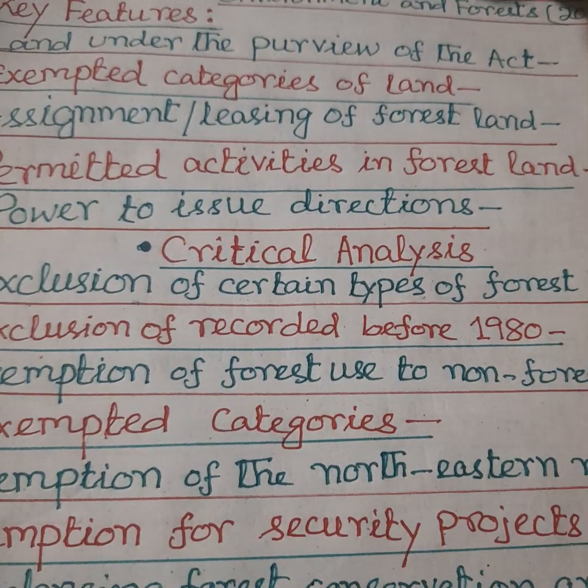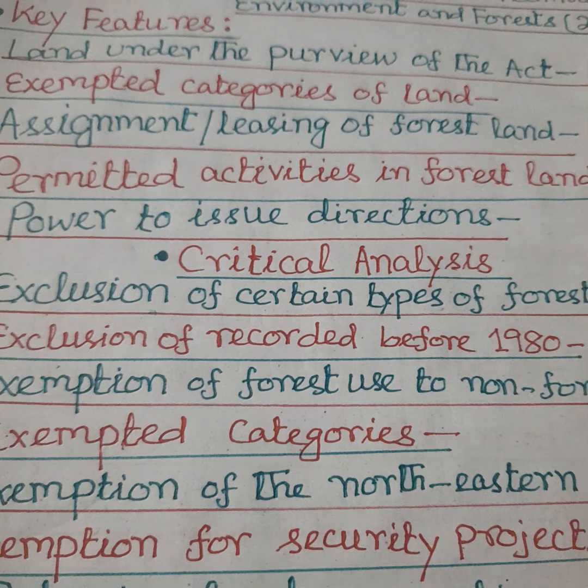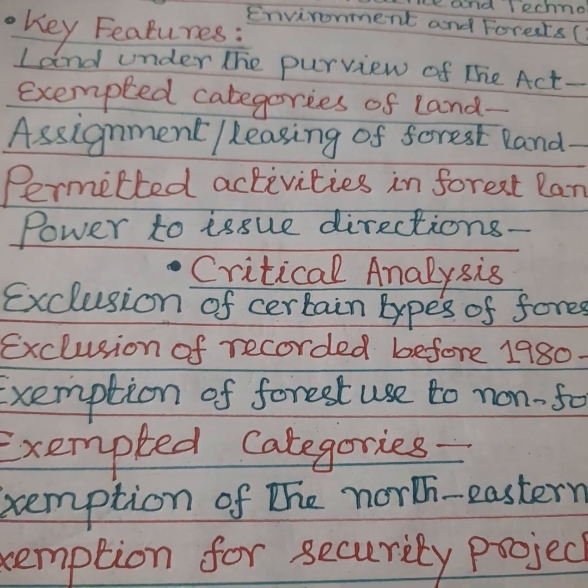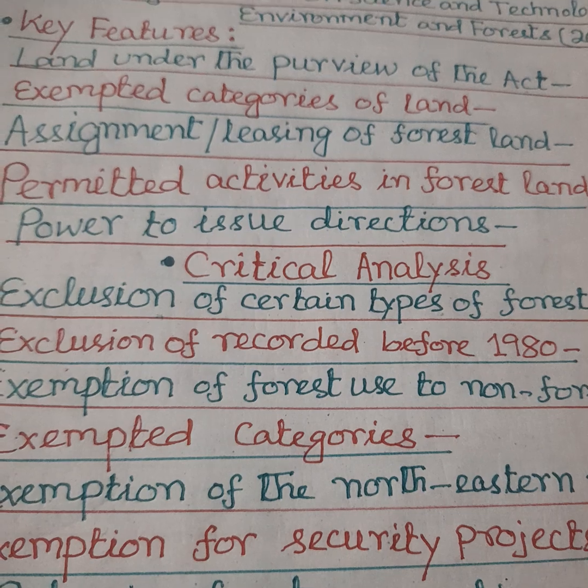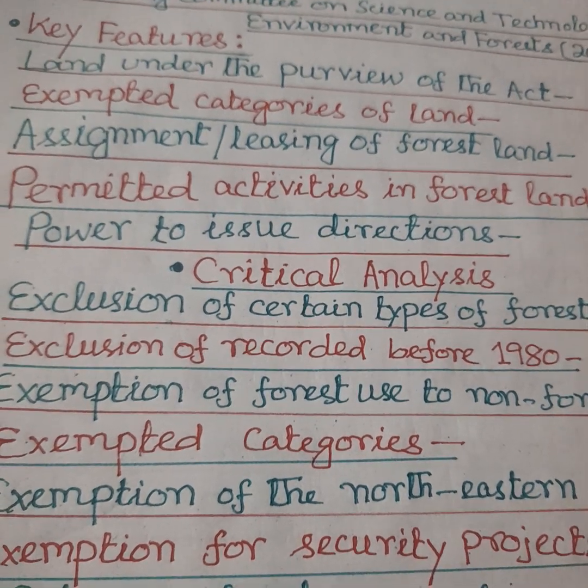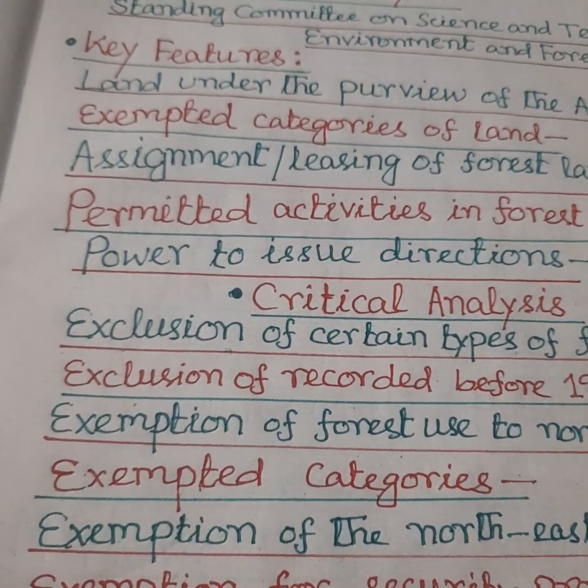While Section 2A of the Act provides appeal to the National Green Tribunal and for the establishment of an advisory committee.